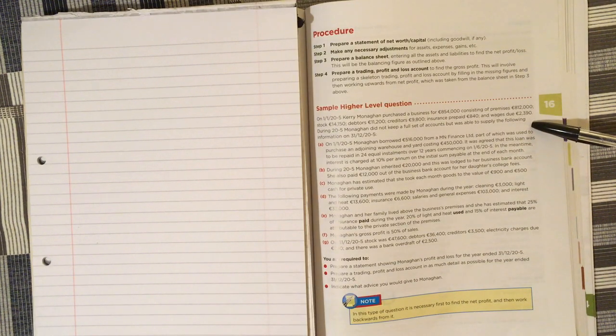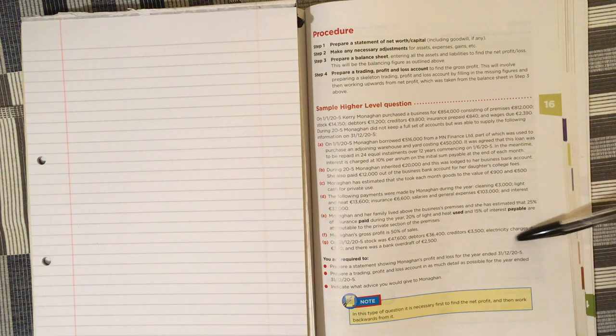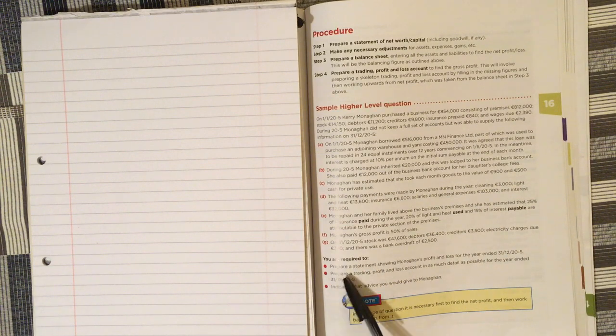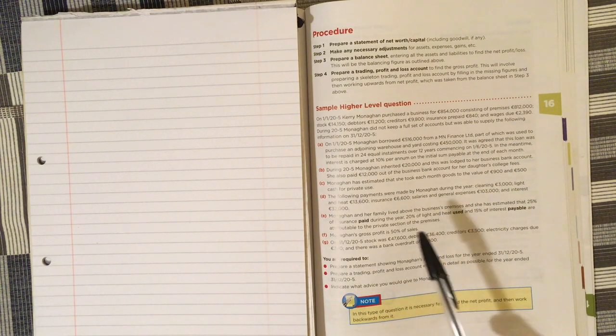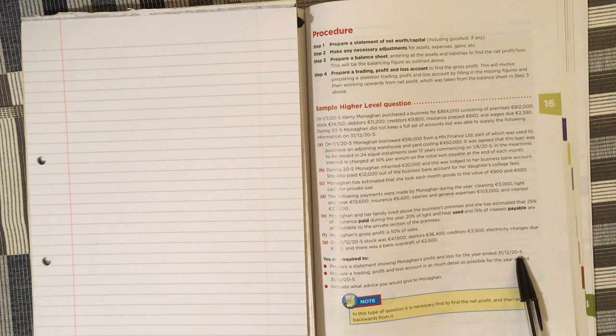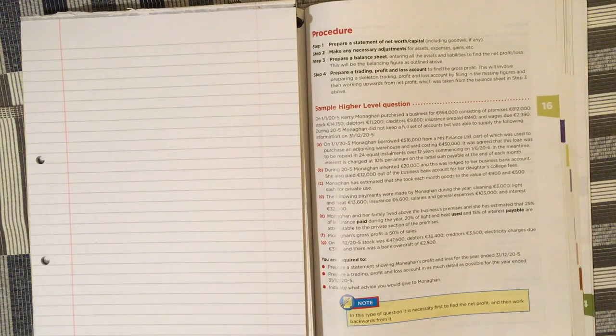It gives me information about a business that you purchase, a bit of information about what happened during the year, and the end of the year, and then the question asks me, prepare a statement showing Monaghan's profit and loss for the year ended 31st December 15. I would say if this is an exam question, a 100 mark exam question, it would say prepare a balance sheet for the year ended 31 December 2015. And that's what we're going to do. We're going to prepare a balance sheet rather than that statement that will show the profit and loss. You'll see as we go through this question, but I think they would directly ask for a balance sheet. Then it says prepare a trading profit and loss account, and then just advice for Monaghan.